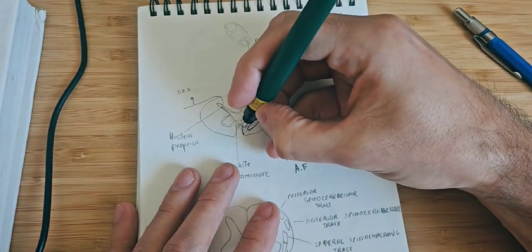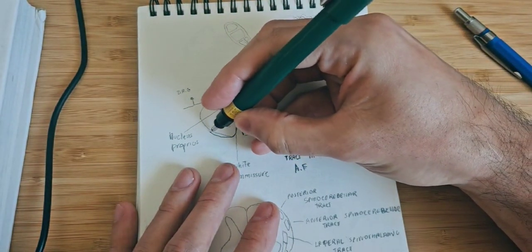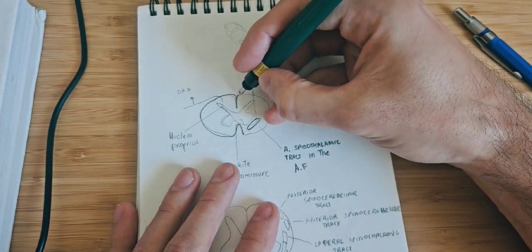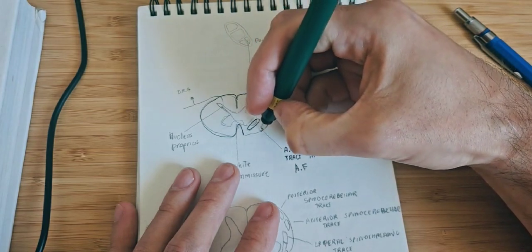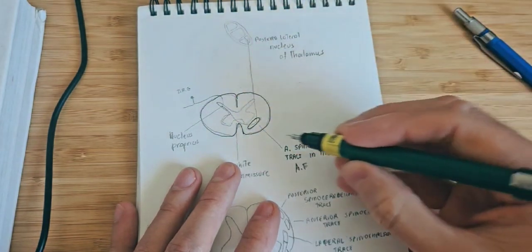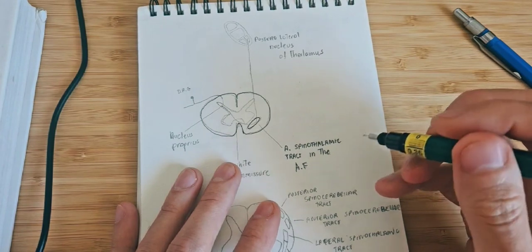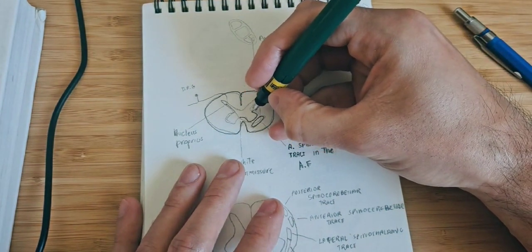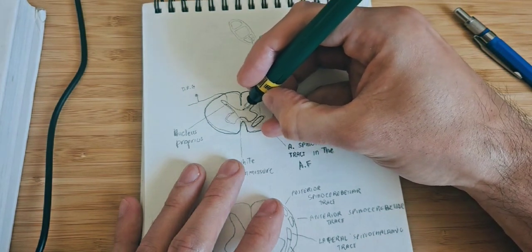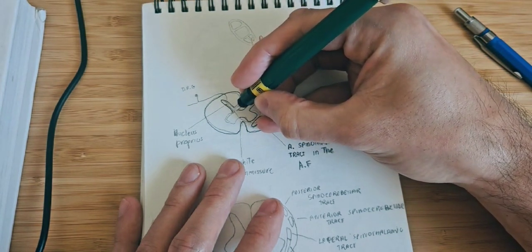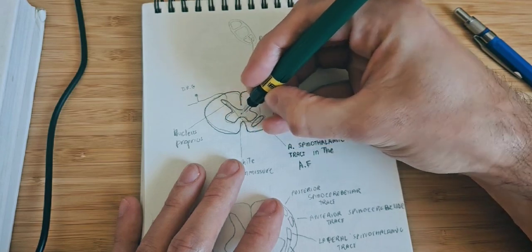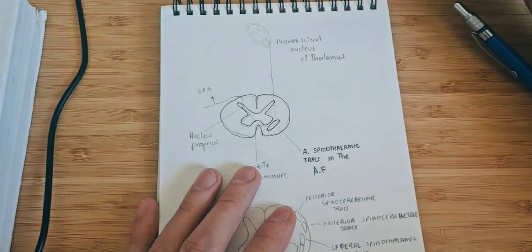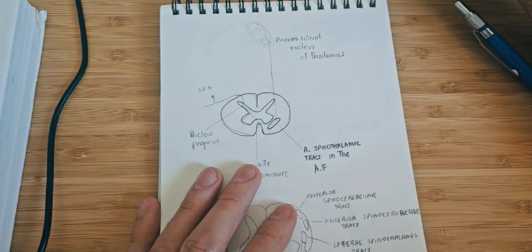So let me just complete this illustration. Okay, this is the spinal cord. This is the anterior spinothalamic tract in the anterior funiculus, and this is the gray matter.